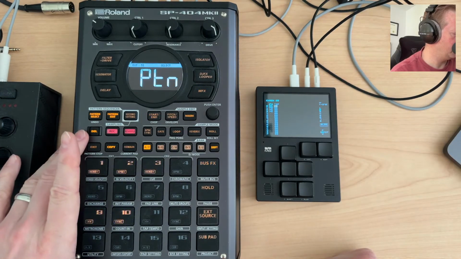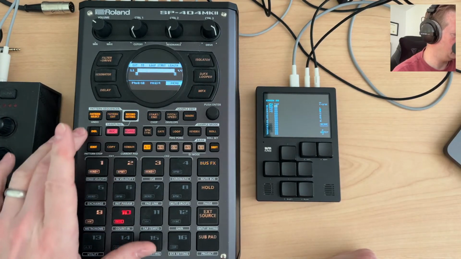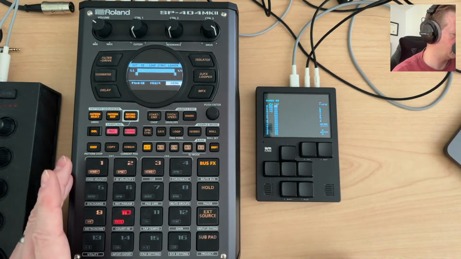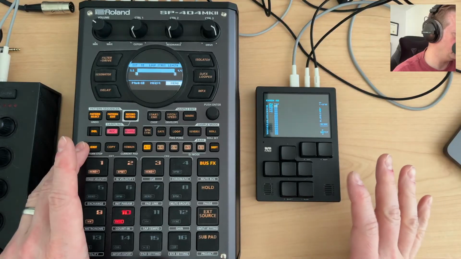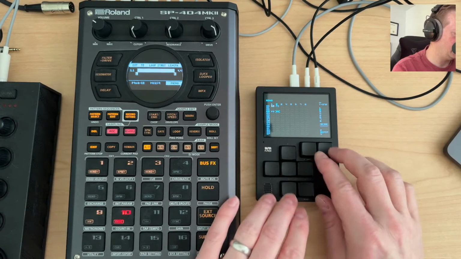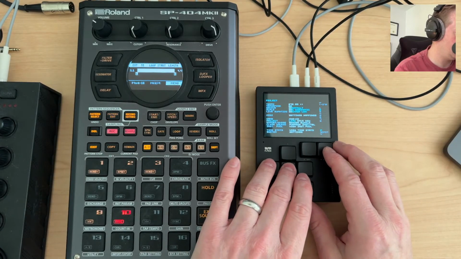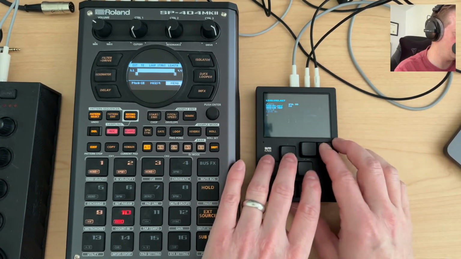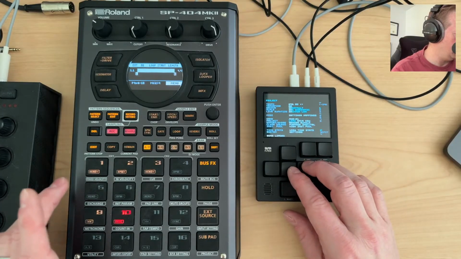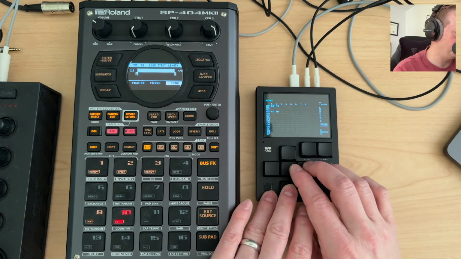Game plan. Pattern edit, delete, mark. This will get us something completely clean. Let's save, I'm just going to save this, even though I'm not a huge fan of what's going on here, but we're going to save it anyway.